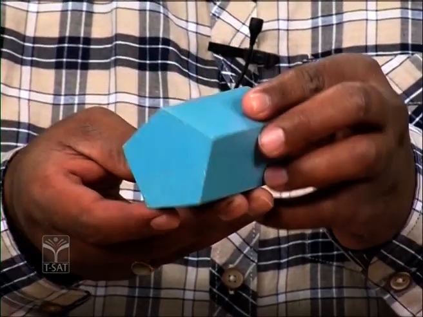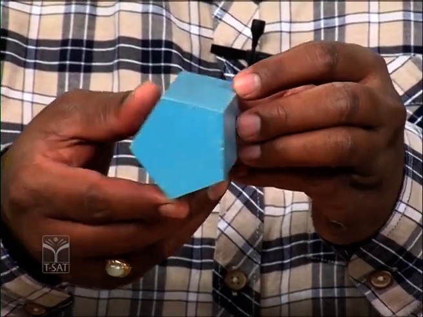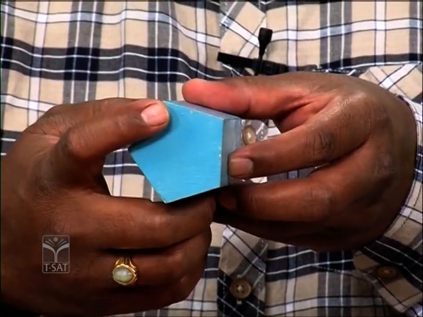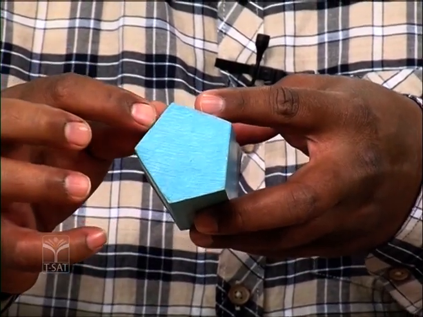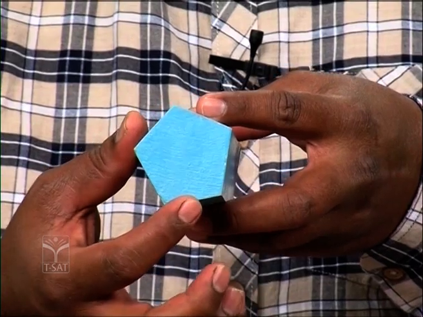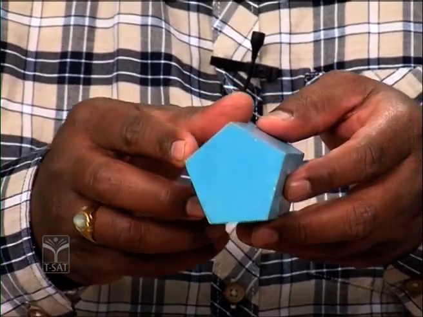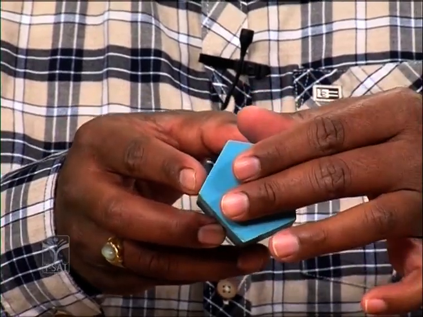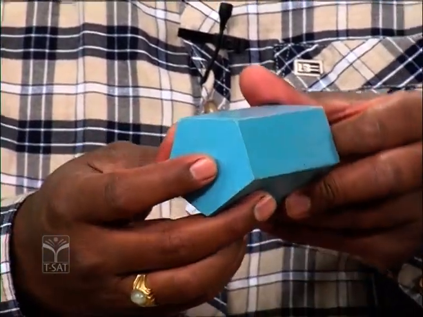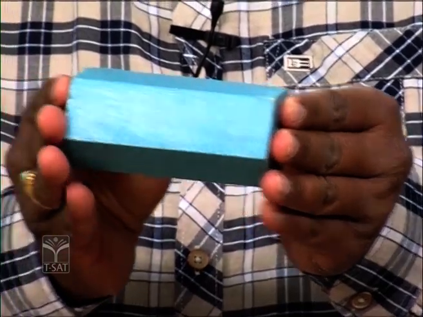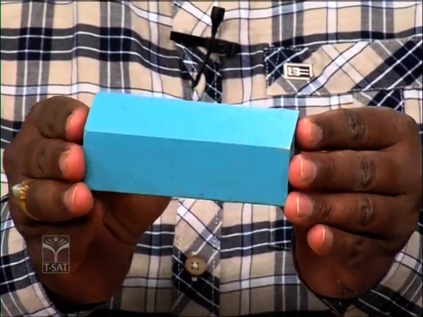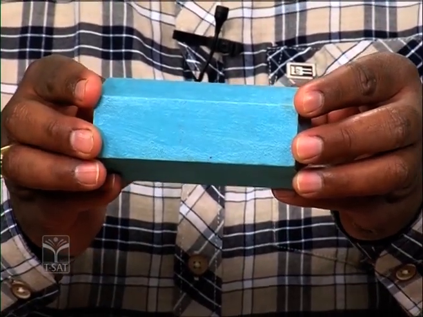Children, what is there in my hands? Yes, a prism whose base is a pentagon because 5 sides are there, children. 1, 2, 3, 4, 5. Total 5 sides are there. We are calling it a pentagonal prism, children. Pentagon base and top surface is also a pentagon. Both are congruent and parallel to each other, and remaining faces are rectangles.